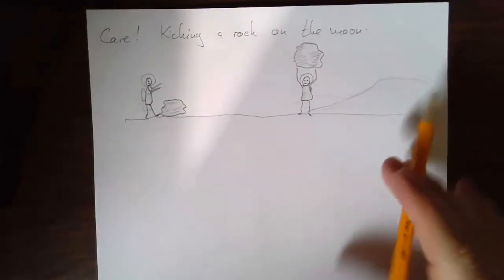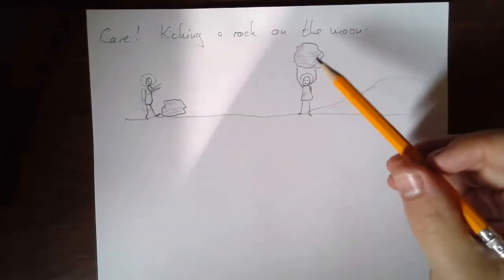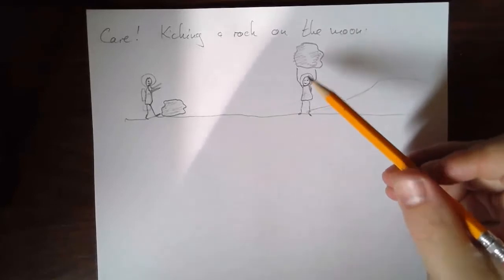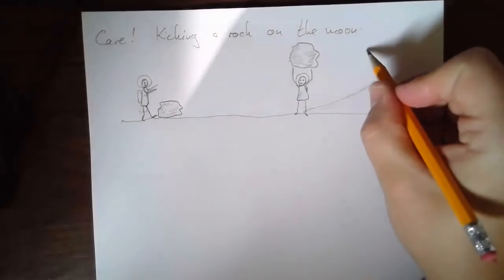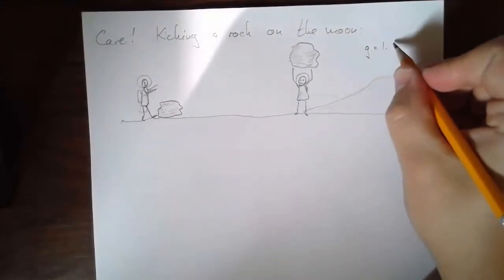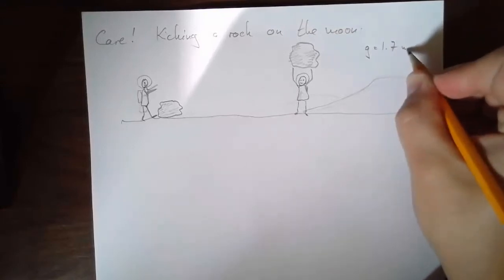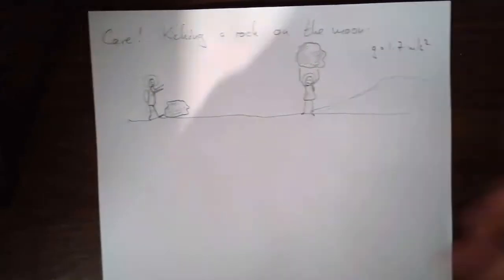The reason you can lift heavy rocks is because to lift something, you have to overcome its weight, and the weight is a lot less on the moon, because g is only 1.6, thereabouts, so 1.7, something like that, meters per second squared. So I can lift really heavy rocks.